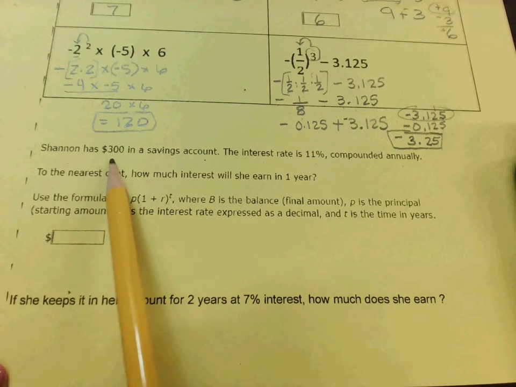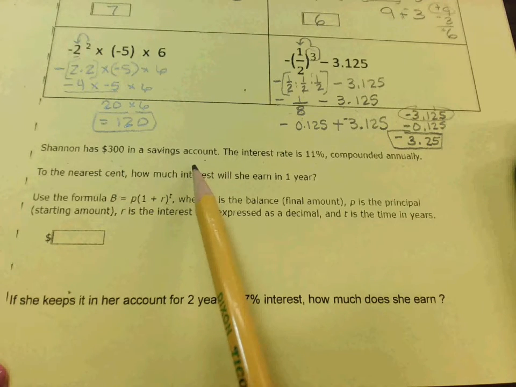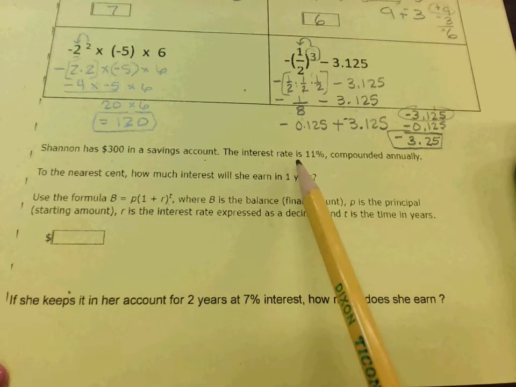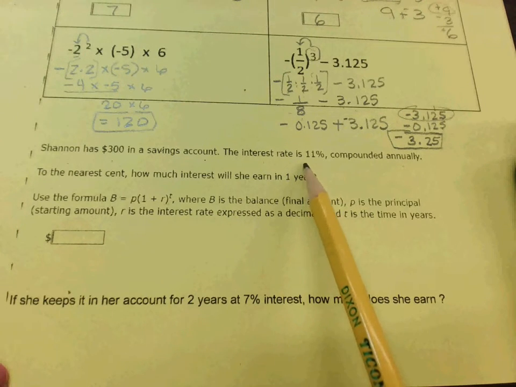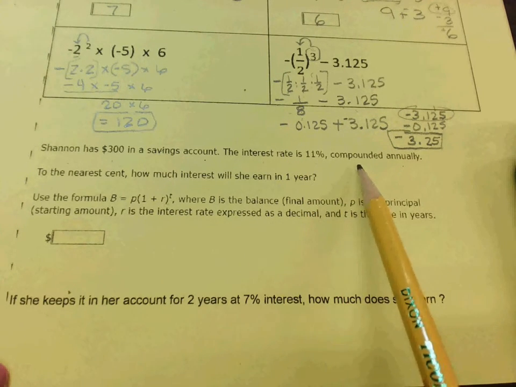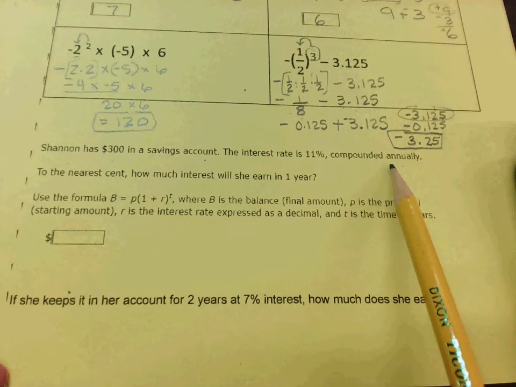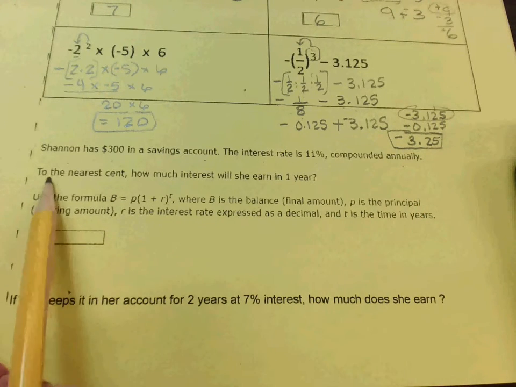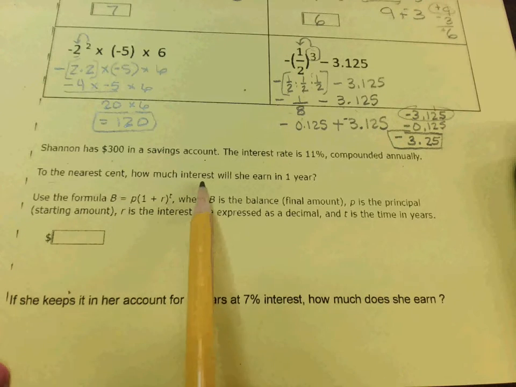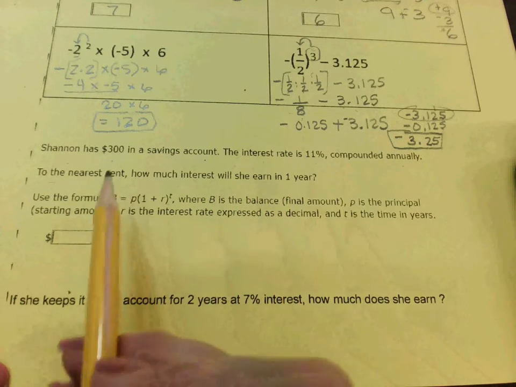So let me just say that basically if you give your money to a bank to keep in a savings account, then they will give you a return on that. They'll give you a little bit more than the $300 when you're ready to pull it out if you've left it for a while. And they'll give you this interest figured on years' worth of them having your account. So the question says, to the nearest cent, how much interest will she earn in a year?